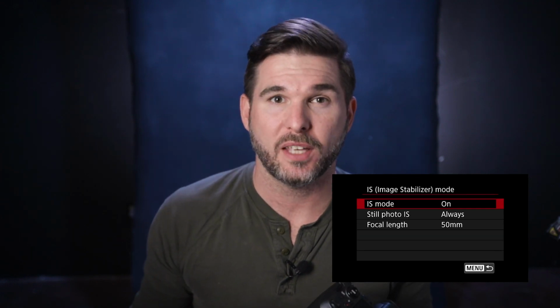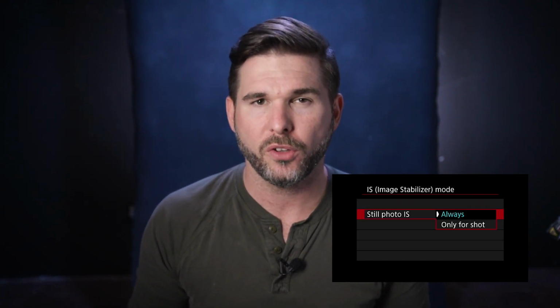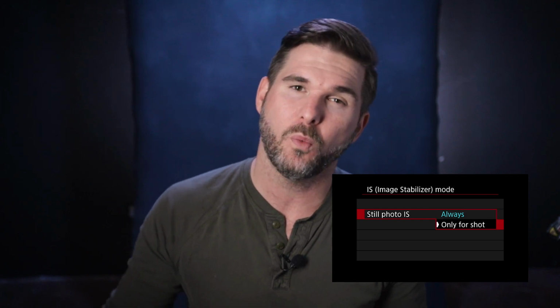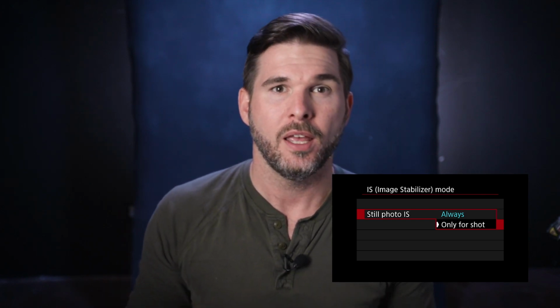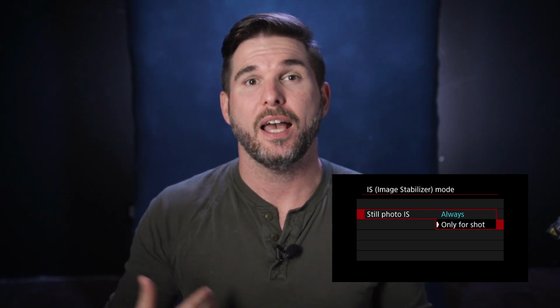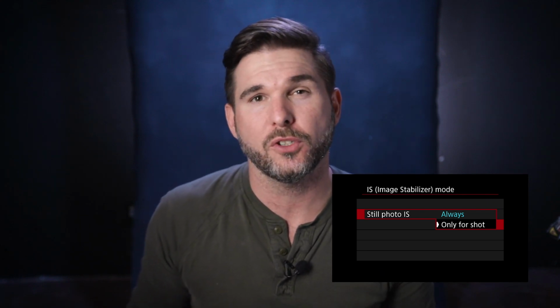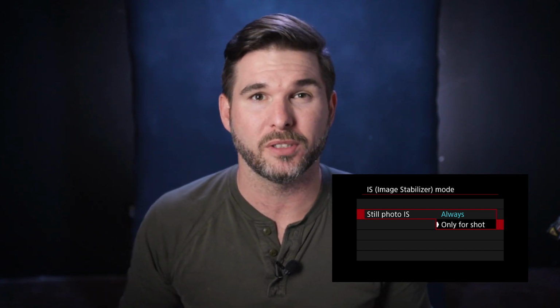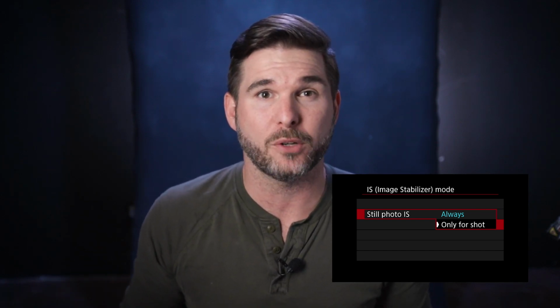One of the best things about this camera is the in-body image stabilization, and you can turn it on and you can turn it off, big surprise, but you can also change it so that it's either always on or only on when you're actually taking the picture. And one of those will save you a little bit of battery life, you guess which one, but I don't really need to turn it on only for the shot because I'm usually in my studio and another battery is only an arm's length away and it's no big deal for me to swap a battery in the middle of a session.